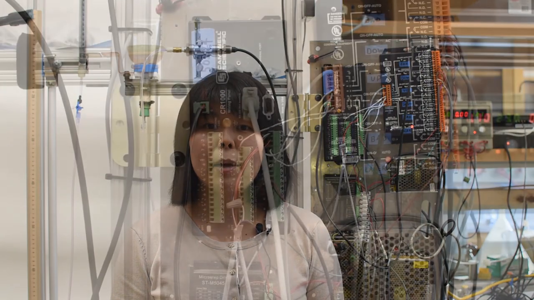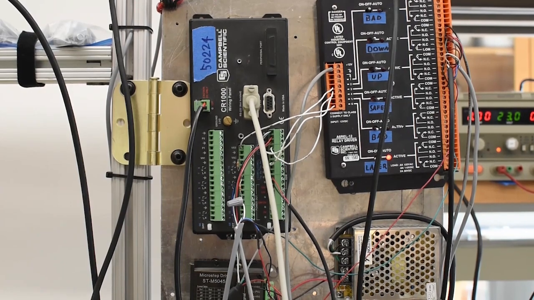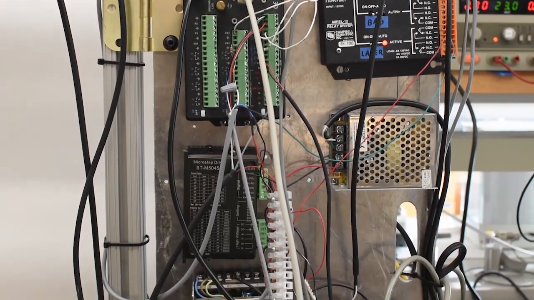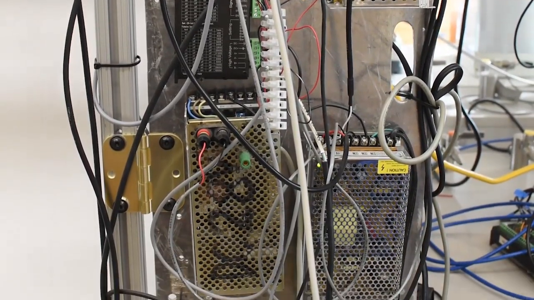Sensors and the control system's components are mounted on the panel on the right. We used a CR1000 data logger, and the control algorithm was written in the CRBasic language. The logger program is attached in the appendix of our manuscript. Let's go through the measurements.